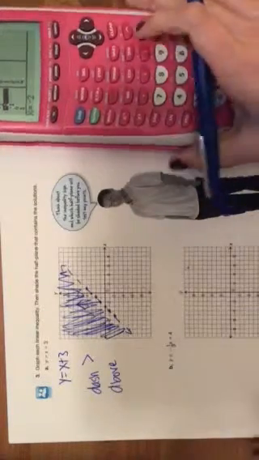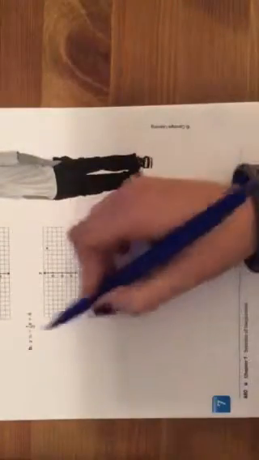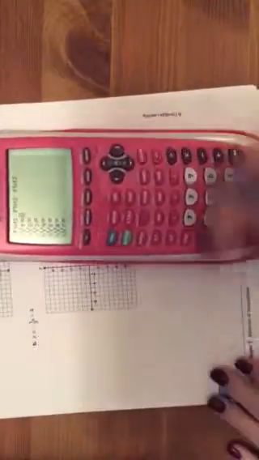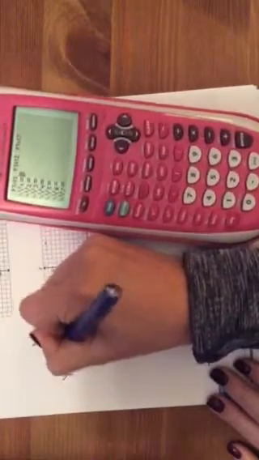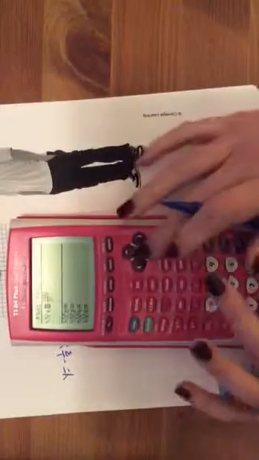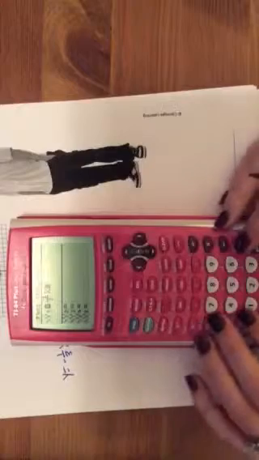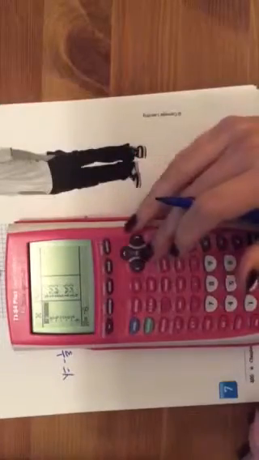So I'm going to work part B, but I'm not going to talk. I want you guys to try to do as much on your own as you can, but if you get stuck, I'll be up here. It's already solved for y, so that's nice. Don't plot the fractions.